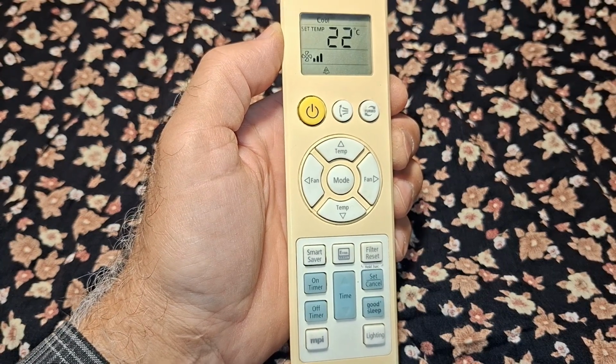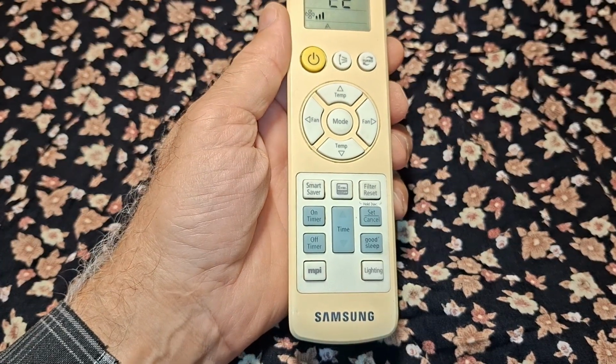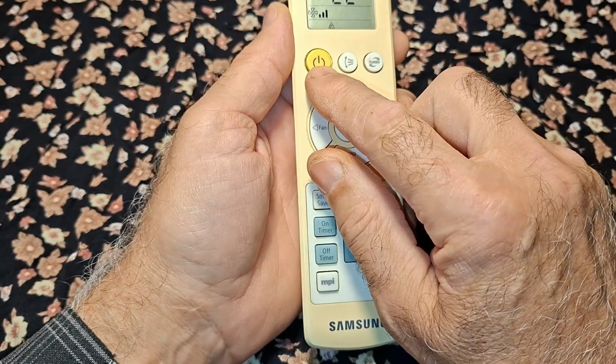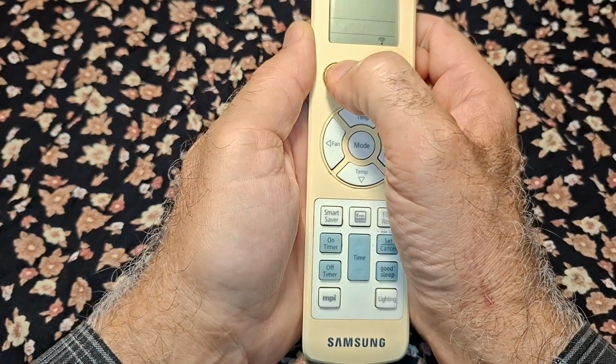In this video I will show you how to use the Samsung air conditioner remote control. This is the on off button of the air conditioner. With it we can turn the air conditioner on and off.